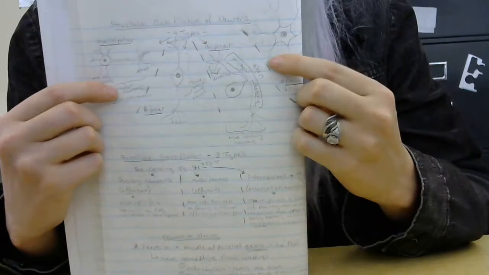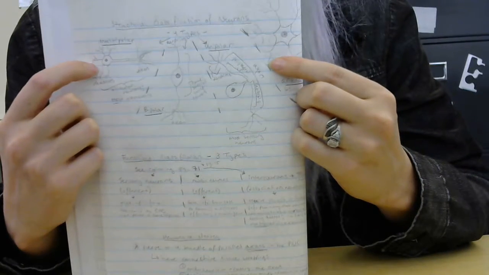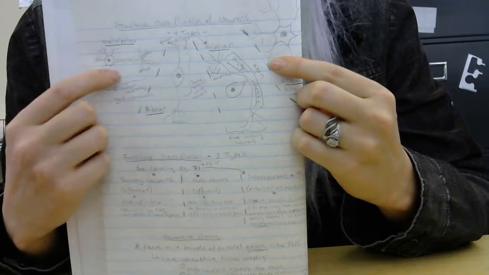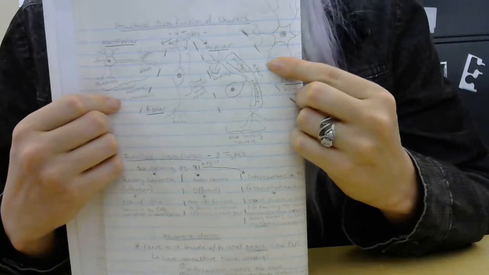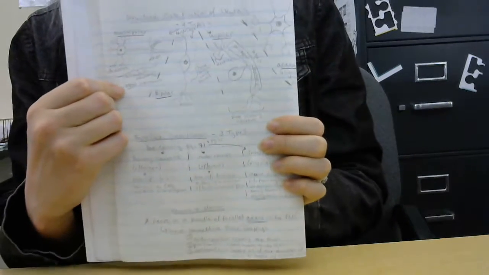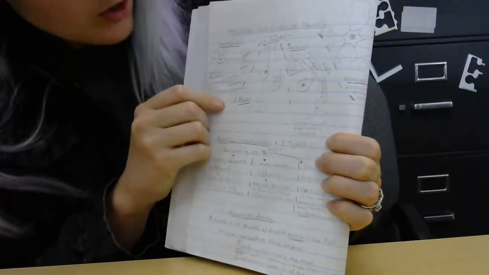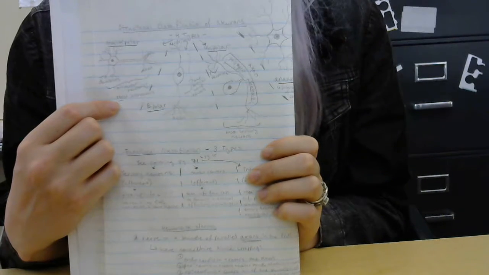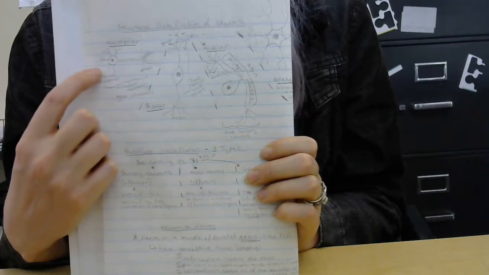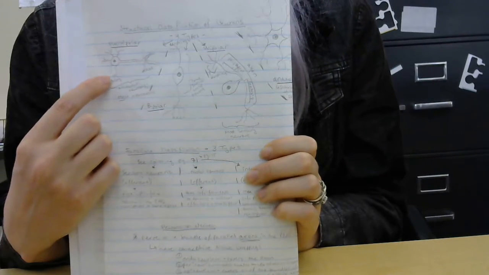Multipolar are the ones we see most of the time. These neurons have dendrites at the end of the cell body, and then it comes down into the axon. All motor neurons are multipolar, along with most interneurons. Interneurons we find within our central nervous system. So this is the one we're most used to drawing or seeing.